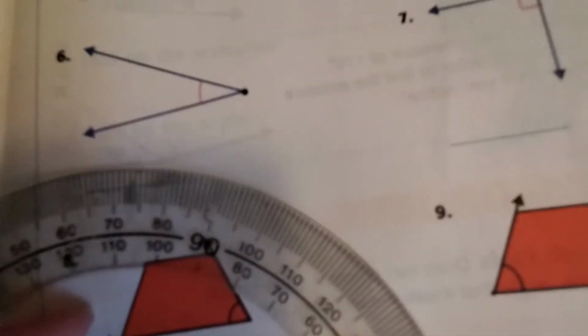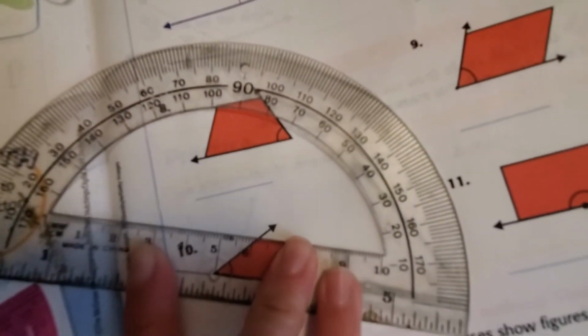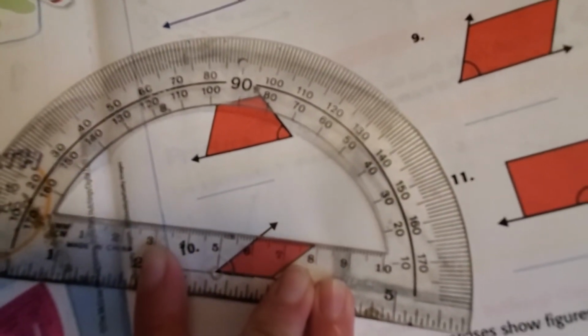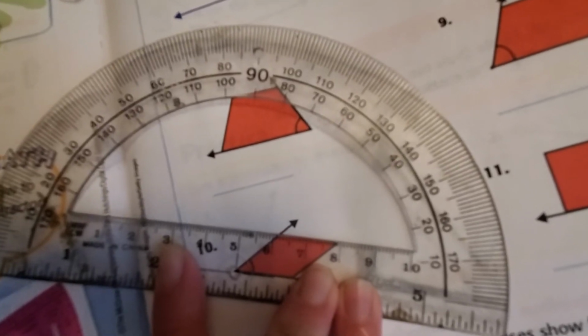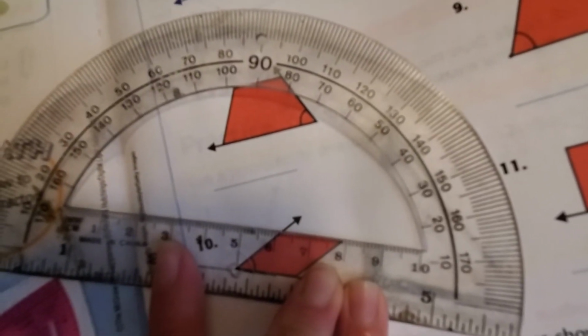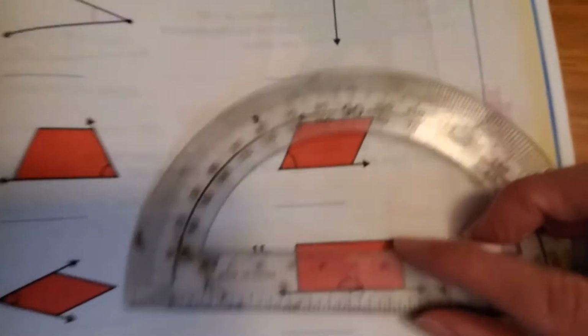Give me 1 second. It's kind of hard to do this with one hand. Okay. So 0 is on my right side. Number 11.